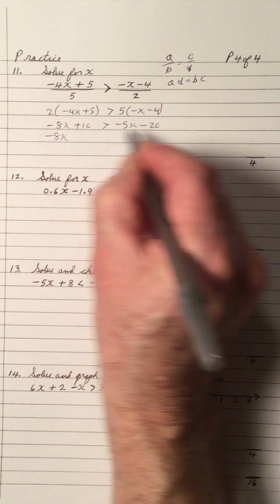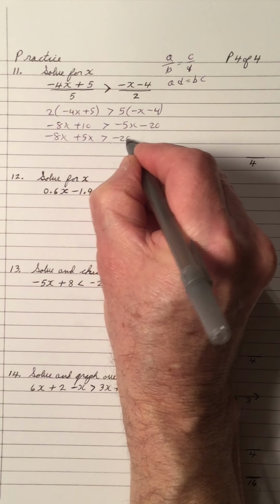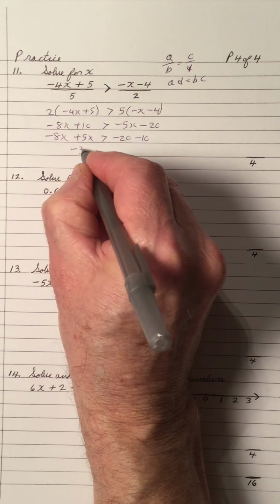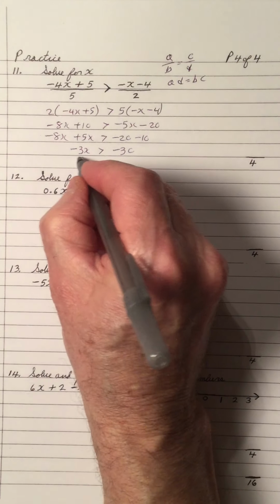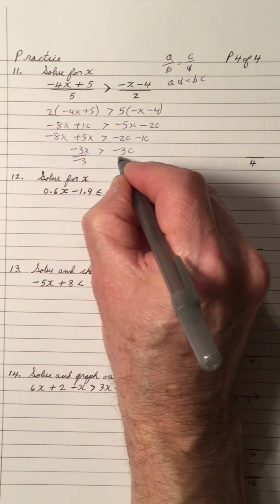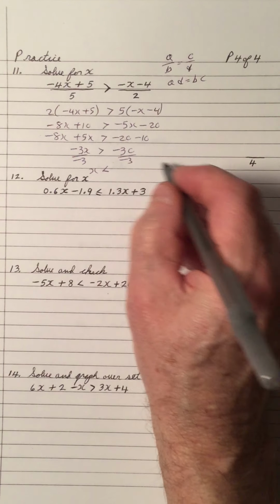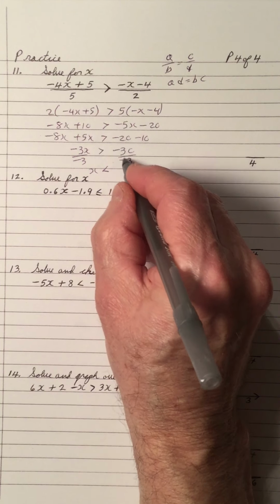And the x's go to the left, so the negative 5x becomes plus, and plus 10 becomes a minus. That gives me negative 3x is greater than or equal to negative 30. And I divide by negative 3. Negative 3 divided by negative 3 is 1. Because I divide by negative, I change the inequality around, and I get negative 30 divided by negative 3 is positive 10. So x is less than 10. If you have the answer, 4 marks.